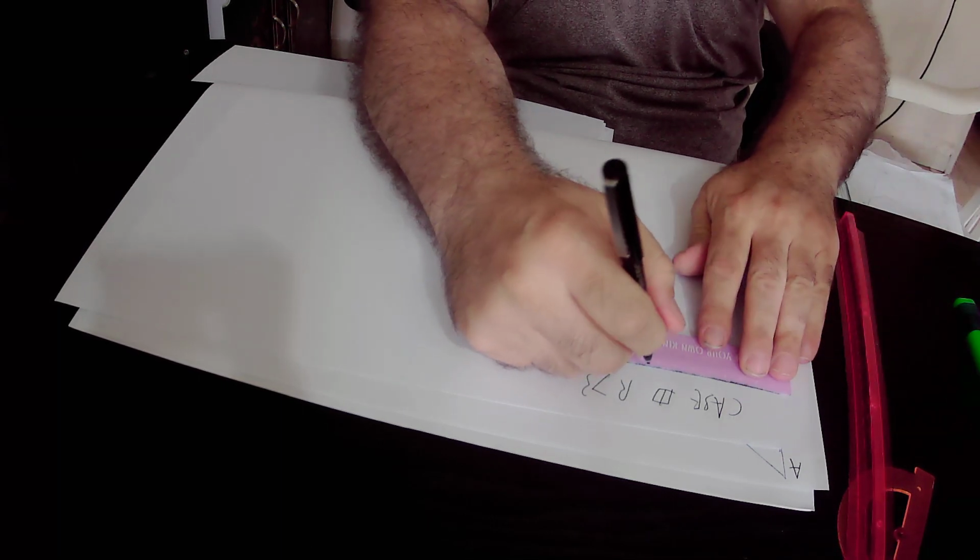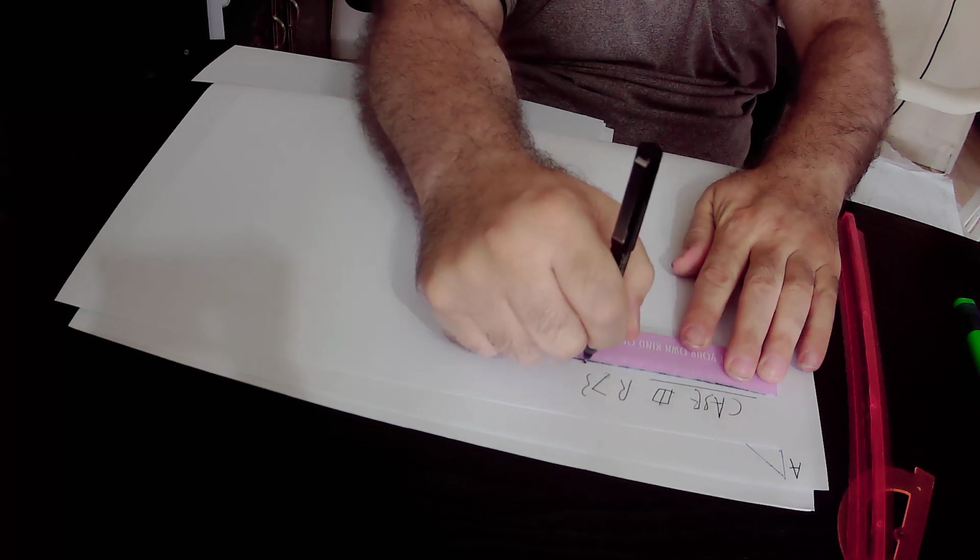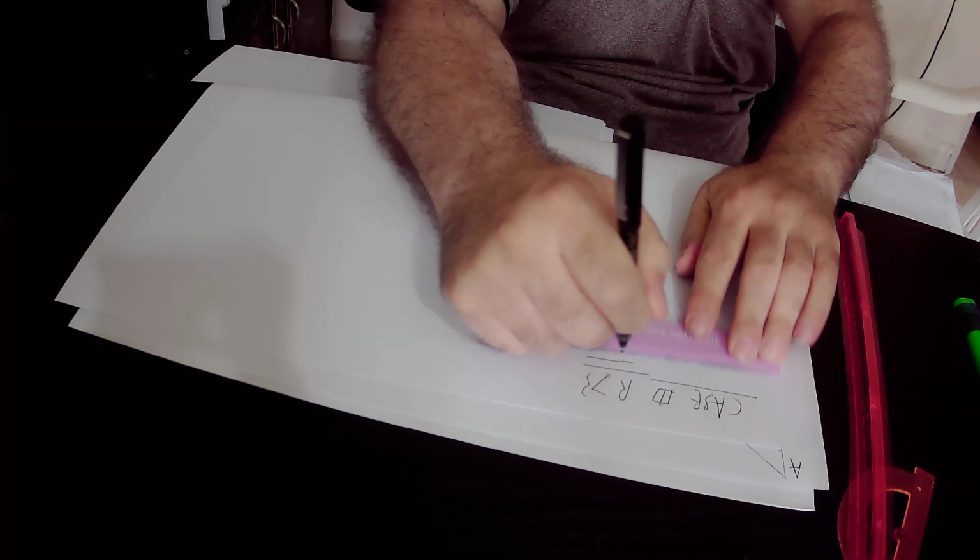So here we draw a circle with a radius that is greater than 3 units.